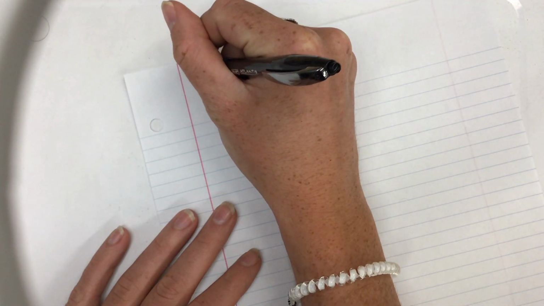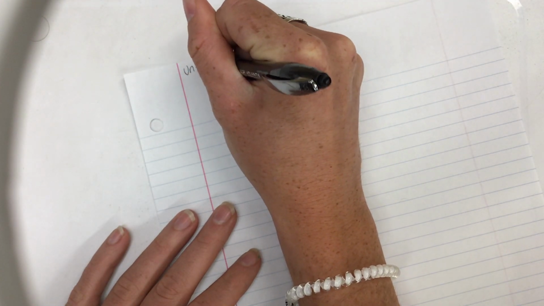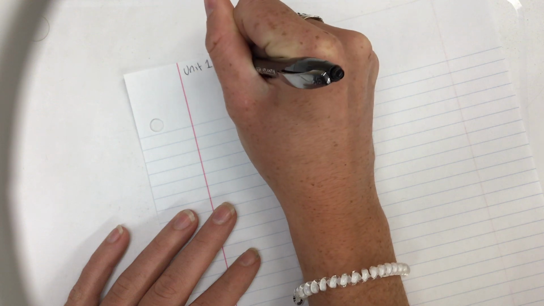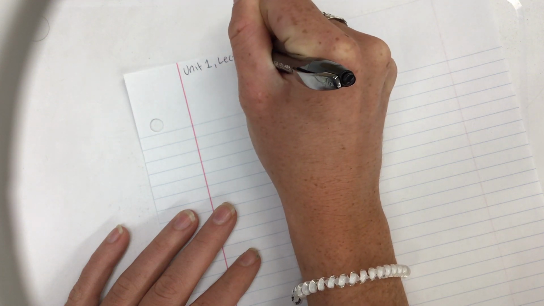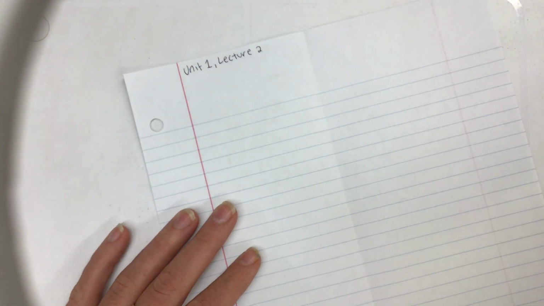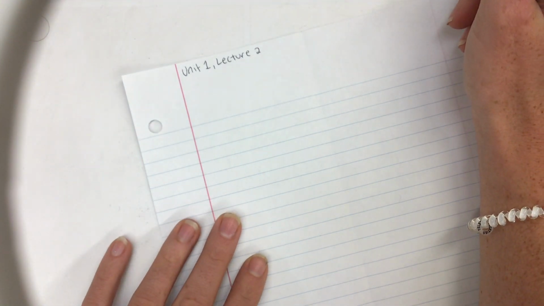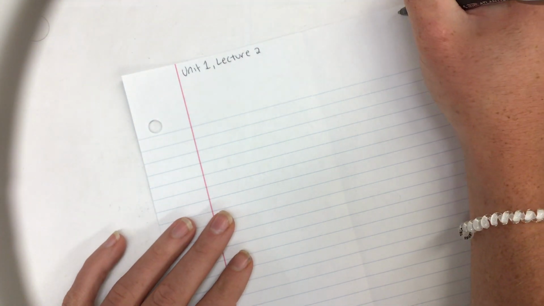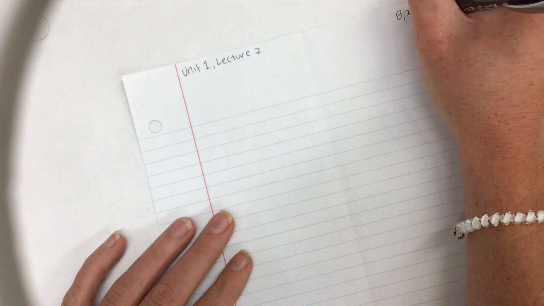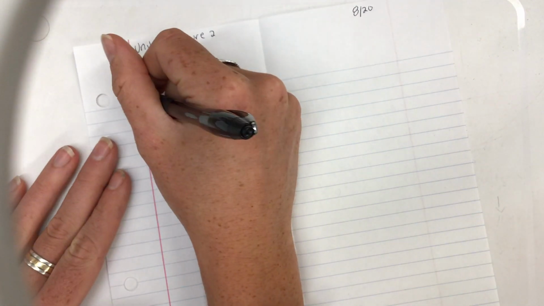So you can write at the very top, unit 1, lecture 2, and maybe even throw the date on there, so it'll be 8/20 when you are doing this. And then the next thing I want you to do is title it tissues.